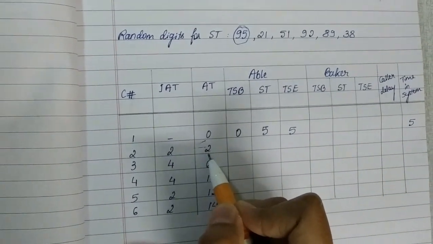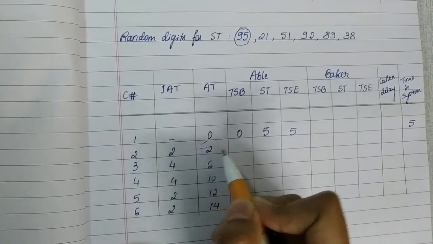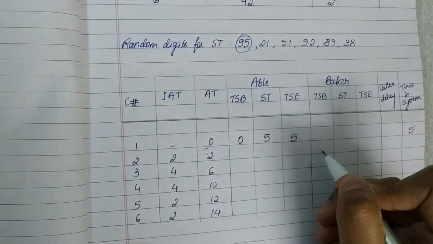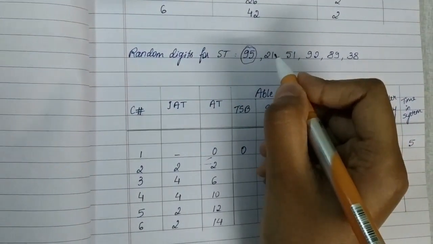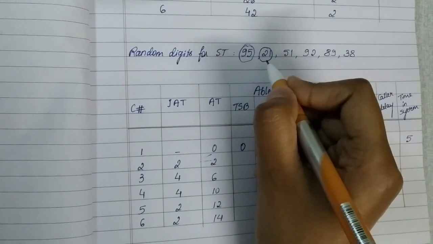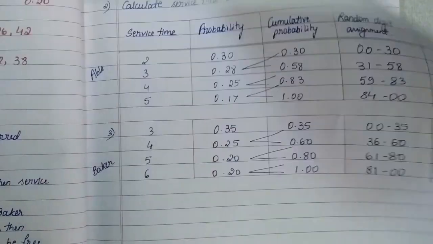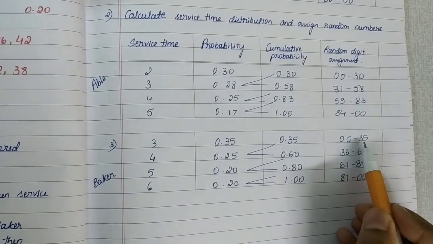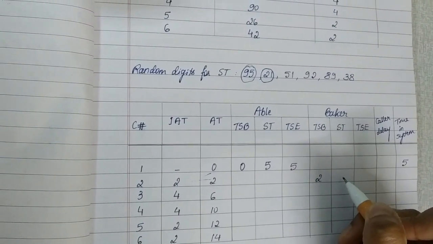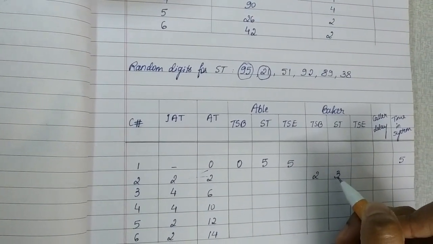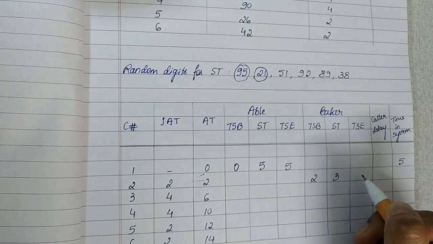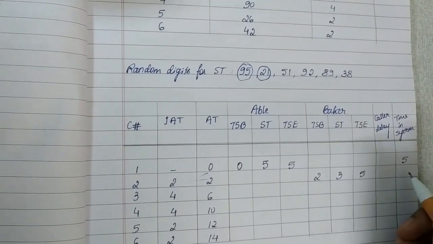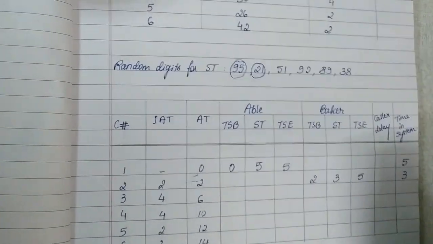Next customer arrives at 2. He sees that Abel is busy, so he goes to Baker. The next value for service time is 21. We have to see the range where 21 lies here. Service time is 3 as we just saw, and it ends when the 3 units of work are done, and the time in the system is 3.